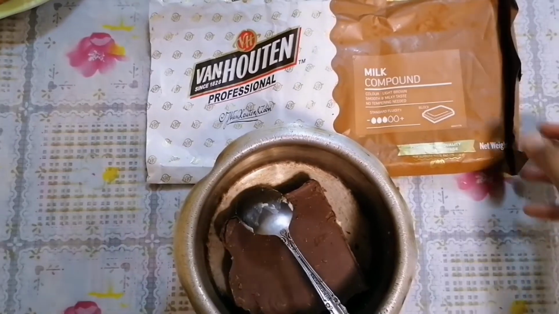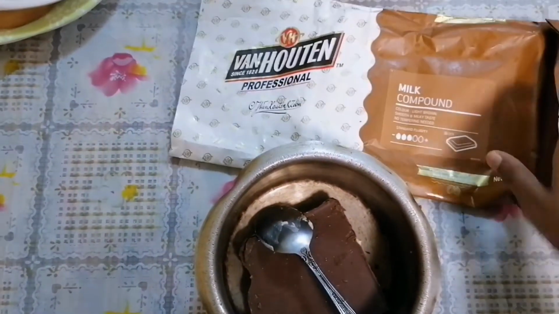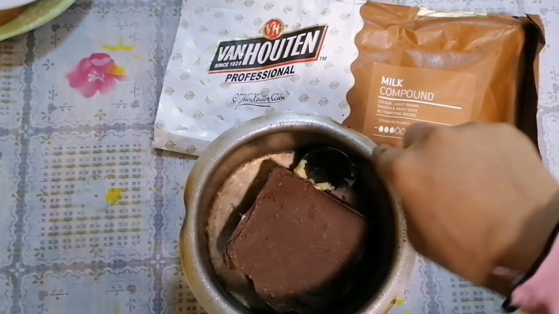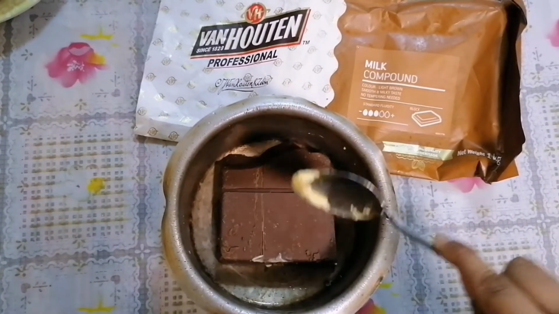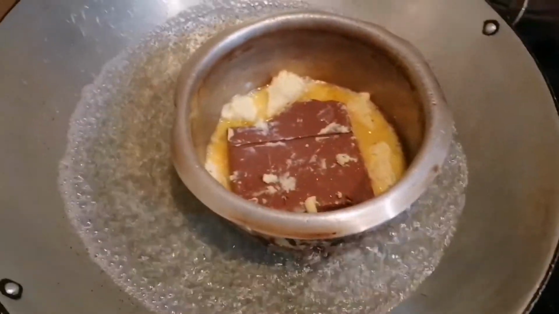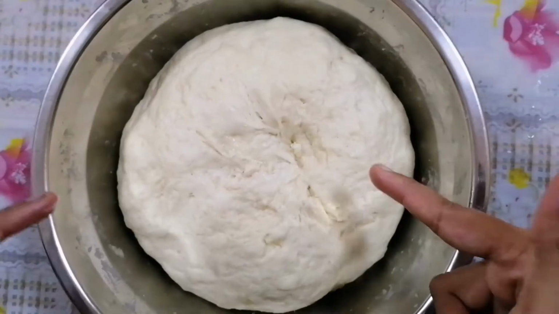While waiting for the dough to rise, we are going to make a chocolate glaze for our donuts. I'm making a simple chocolate glaze, which is I'm using Van Houten chocolate and butter. Heat them together until melted, like this, and set them aside.